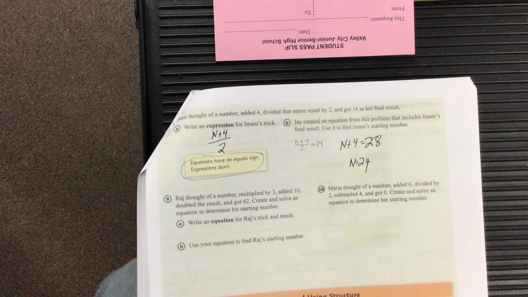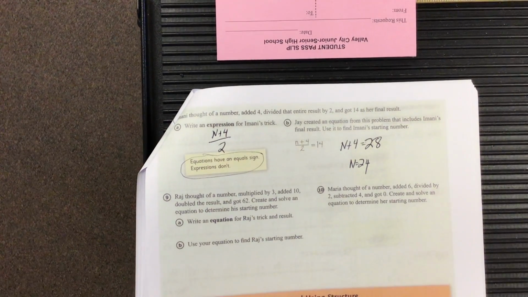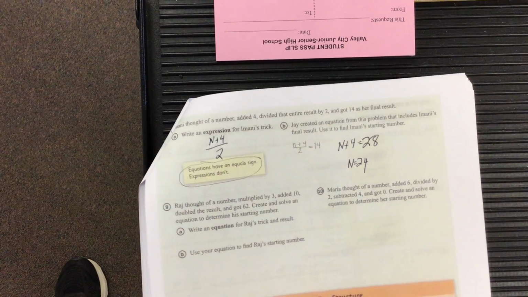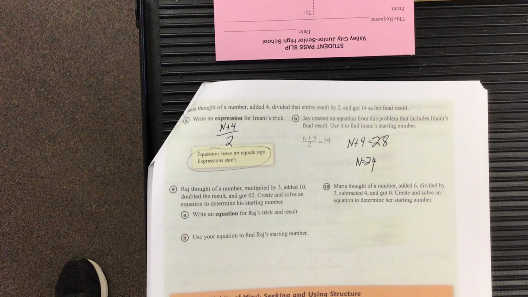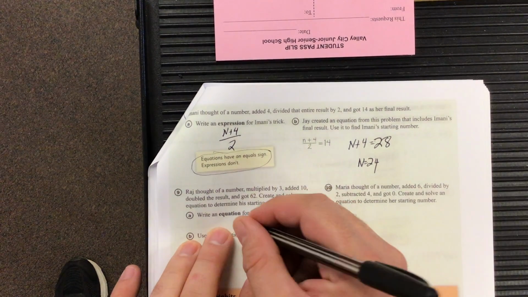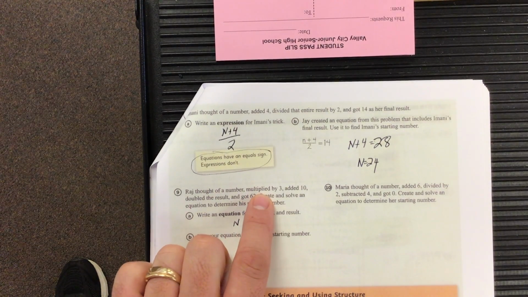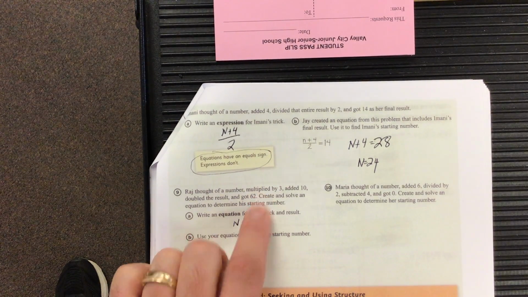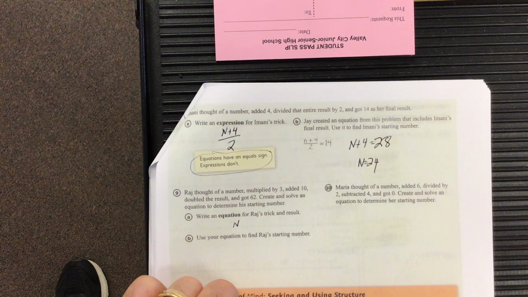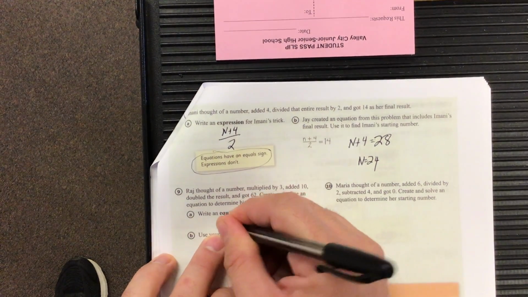Raj thought of a number. What are we going to use for that? N. Multiplied it by 3, so just put a 3 in front.